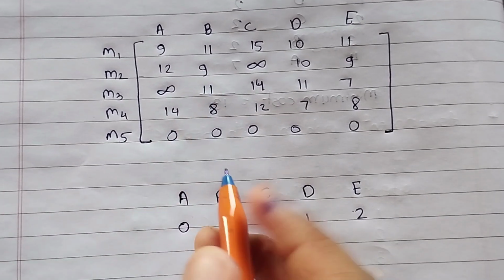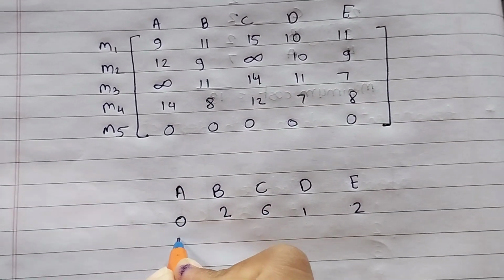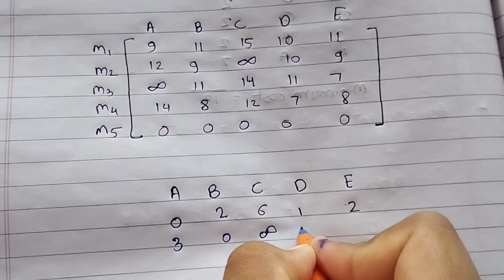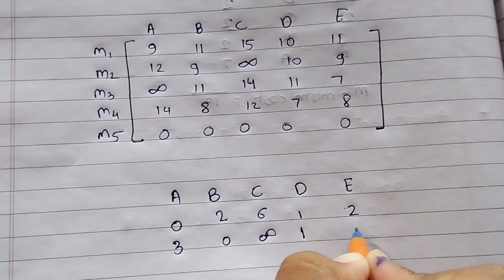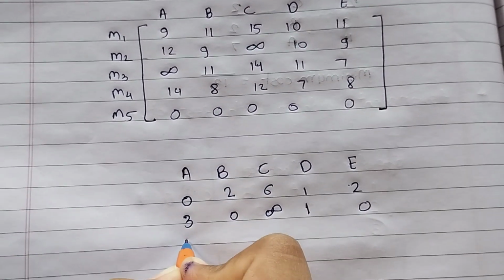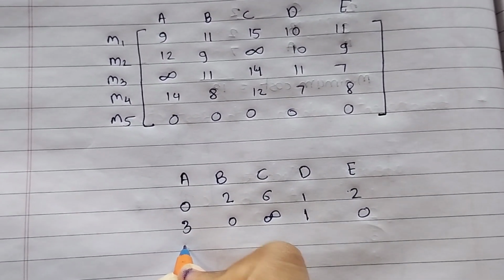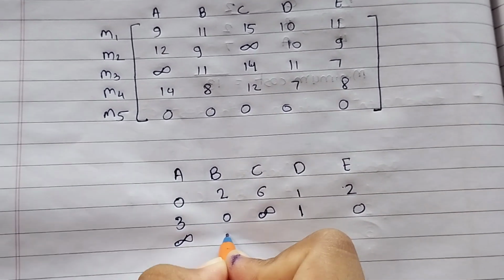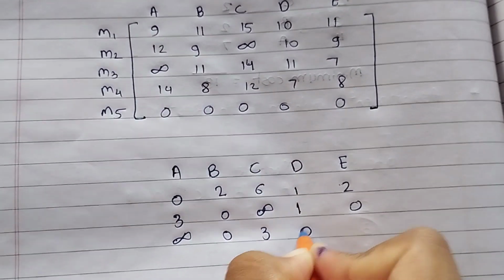From the second row, again 9 is the smallest. Here infinity minus 9 is infinity, 1 and 0. Now from the third row, 11 is the smallest. So infinity minus 11 is infinity.